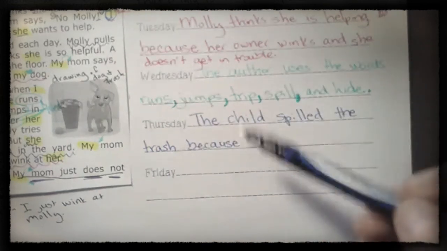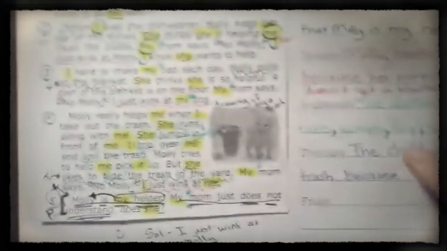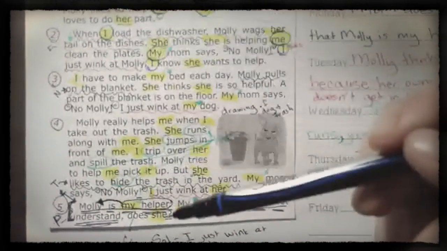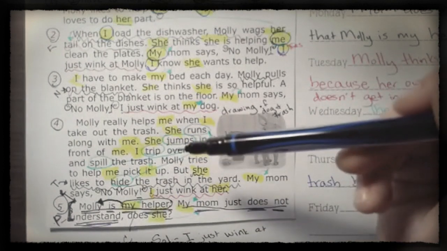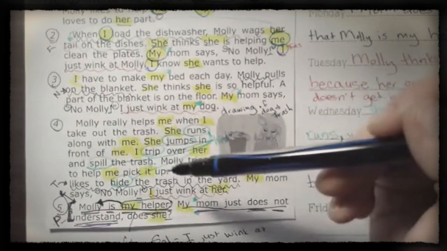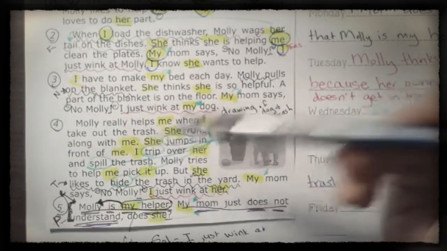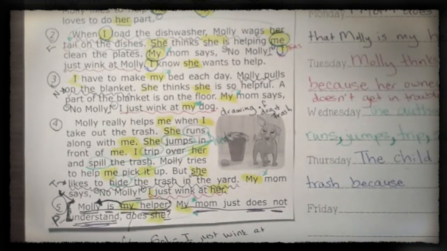Now, if you haven't already found it, take your blue. This should be in pencil. Take your blue. Go over here to the story. Find where the child spilled the trash. Underline it. Underline what caused the child to spill the trash in blue. And mark Thursday near it. And then we're going to see what you found.